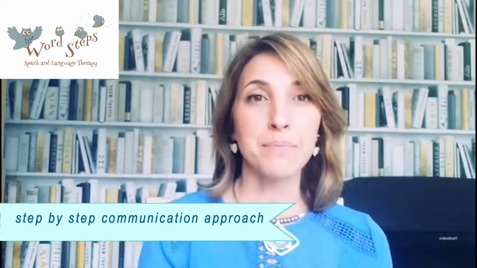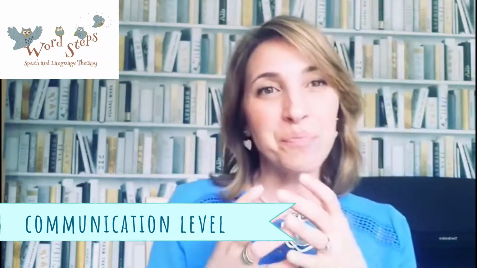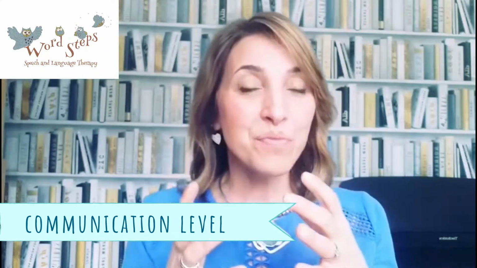Also, together, we create a clear picture of the communication level, because the child will be talking at home, will be talking with someone at home, but then what and how do they communicate when they are outside their own home? So that builds up to having a talking map. Who does the child talk to and where?